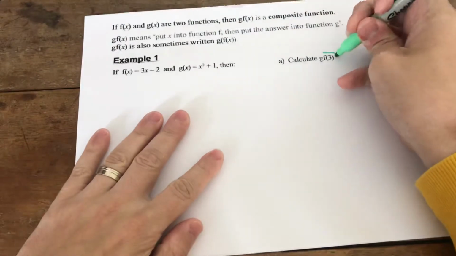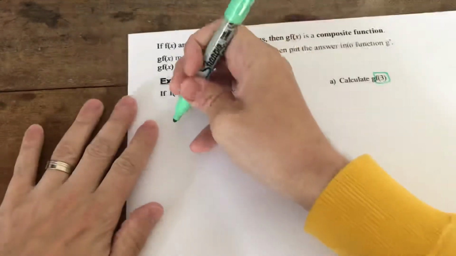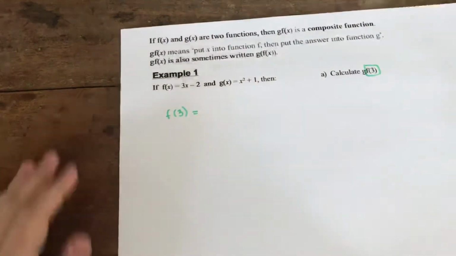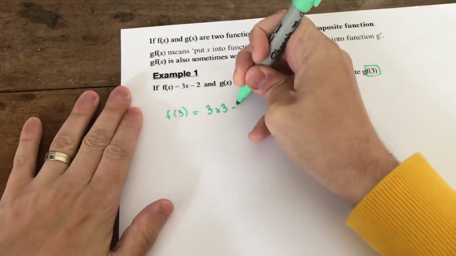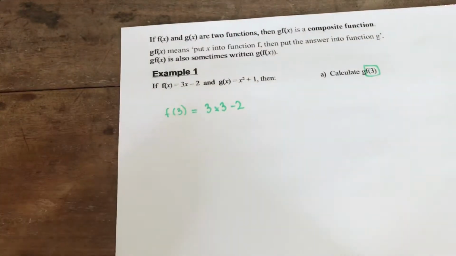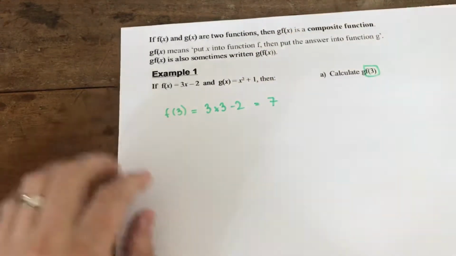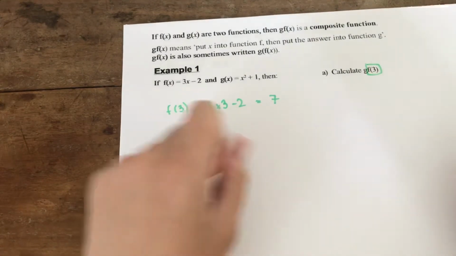So what you do is, to start off with, we're going to work out that bit there. So we're going to work out what f of 3 is. So we go 3 times 3, take away 2. That's going to give us 7, because 3 times 3 is 9, take away 2 is 7.